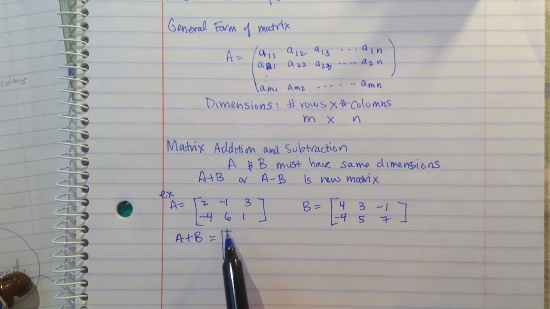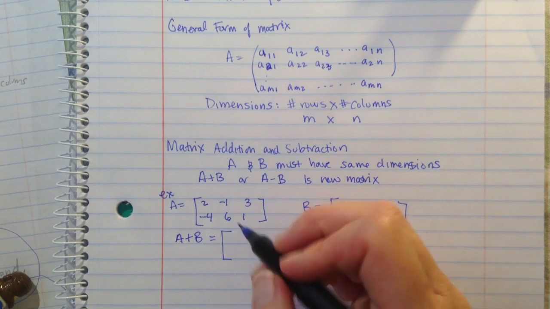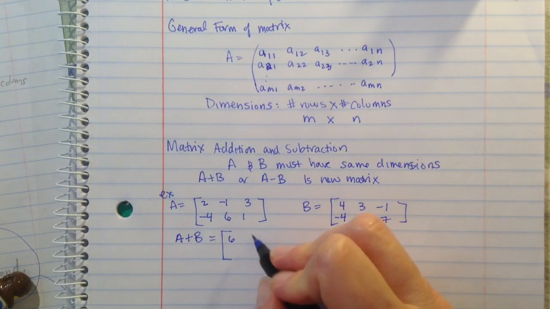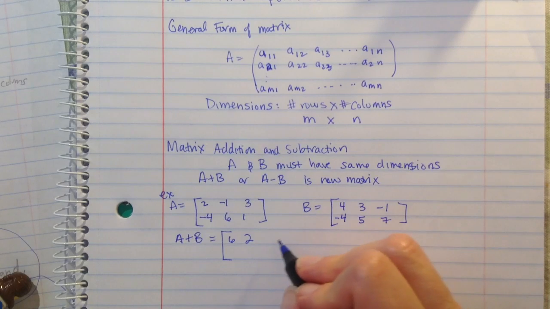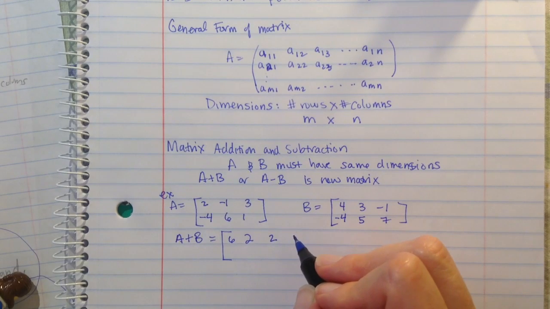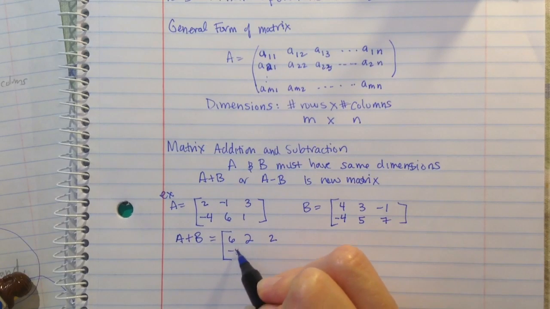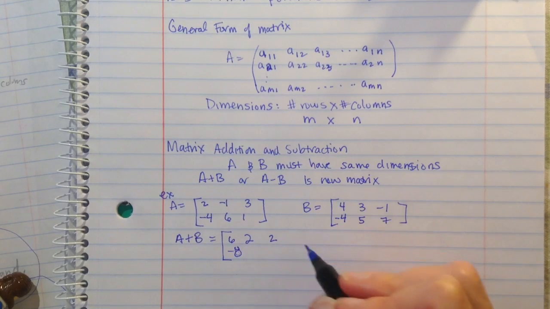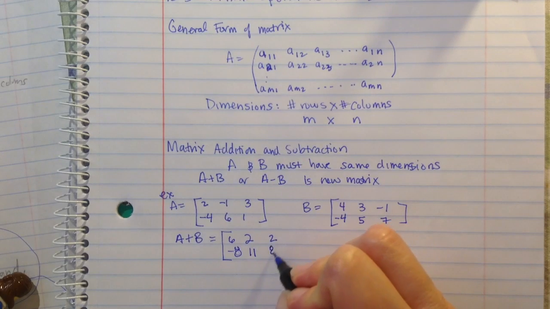So this first entry here will be the sum of these two. So 2 plus 4 is 6. And then we'd have -1 plus 3, which is 2. And 3 plus -1 is 2. And then we would have -4 plus -4, which is -8. 6 and 5 is 11. And 1 and 7 is 8.